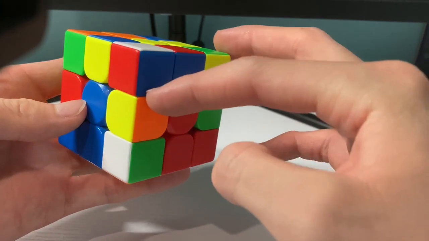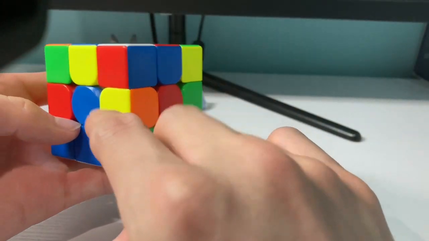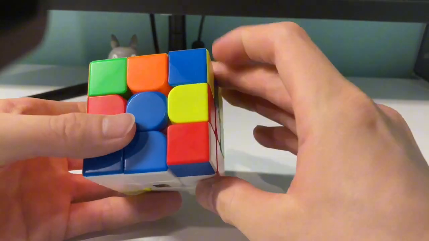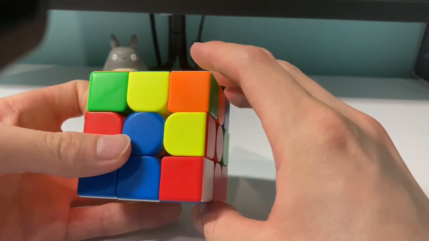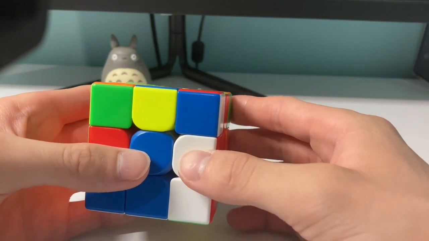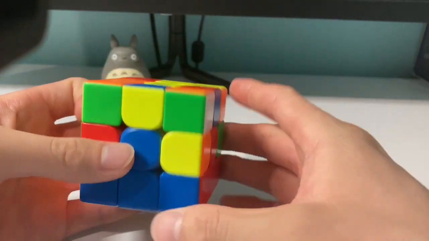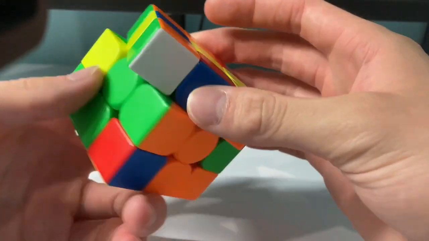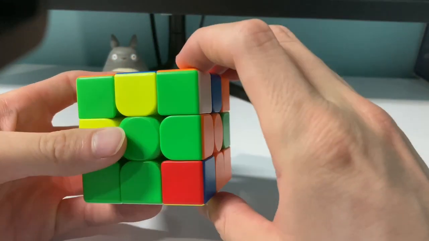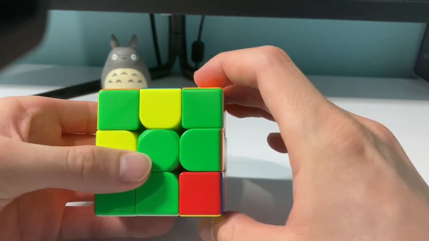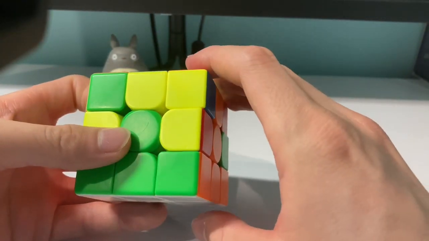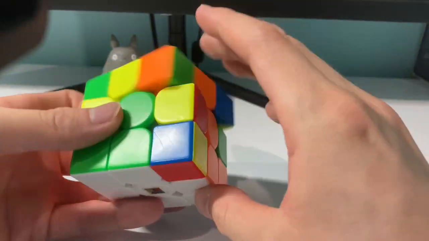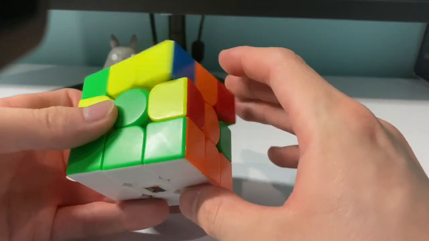So this is red and blue, so you put it between red and blue. It doesn't matter if this is opposite, as long as it's red and blue in the middle. And you do the algorithm, so right, left, down, right, repeated. And then this corner is orange and green. So orange and green is here. Then you put it on the top right, and repeat up, left, down, right until it's solved.